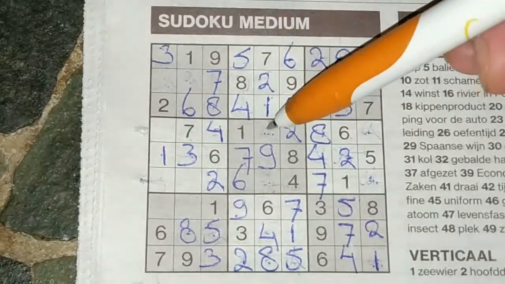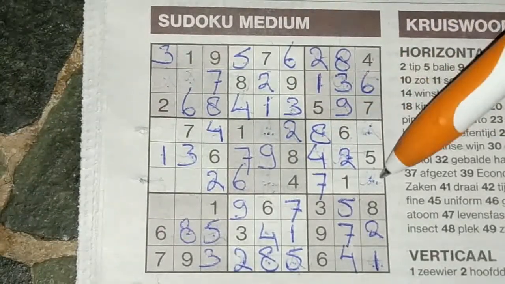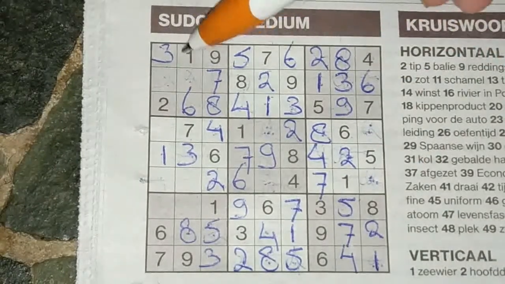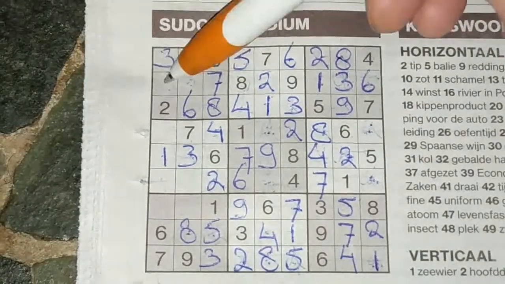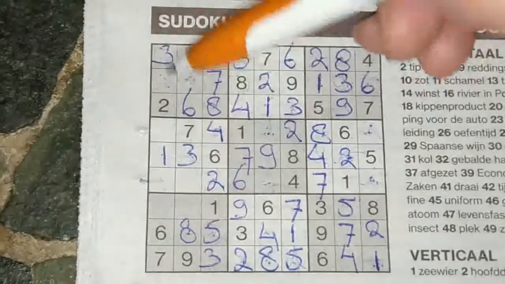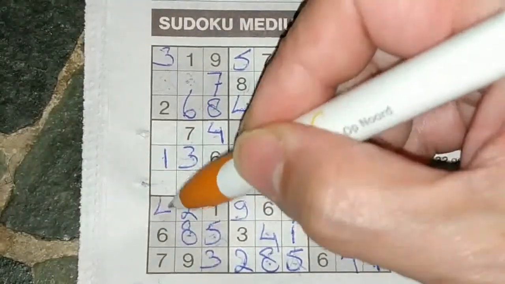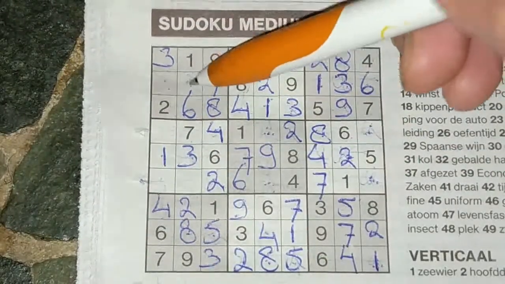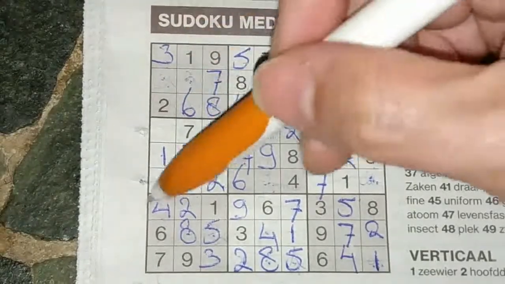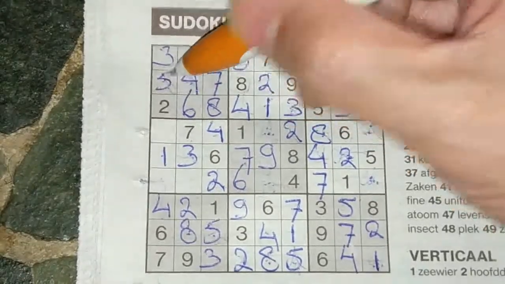Here was 3 and 5, 9 and 3. Here was 5 and 4. Here was 4 and 2. Now we have a 2 there, so no 2 here, 2 must be here. 4 goes there. 4 and 5 we have in this big square. Now we have a 4 there, so no 4 here, 4 must be here, and a 5 goes there.